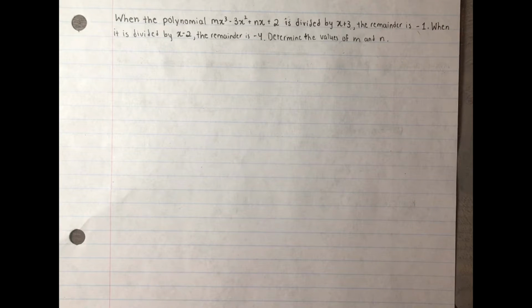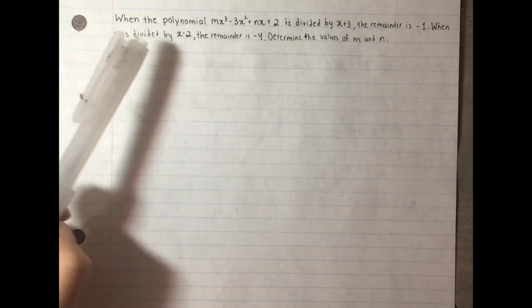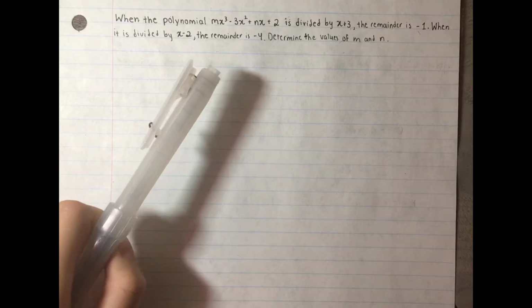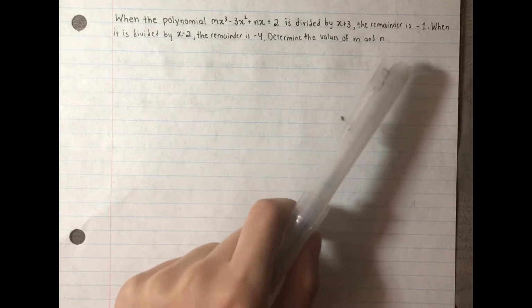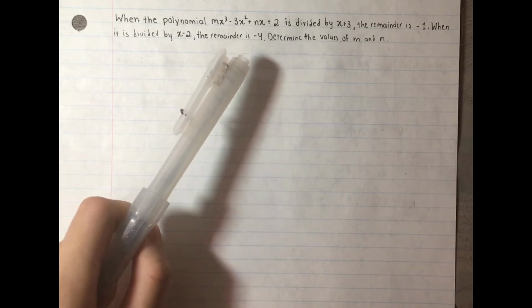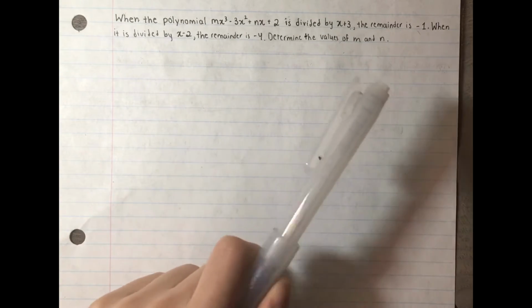Hi, the question that I'll be solving goes as so. When the polynomial mx cubed minus 3x squared plus nx plus 2 is divided by x plus 3, the remainder is negative 1. When it is divided by x minus 2, the remainder is negative 4. Determine the values of m and n.